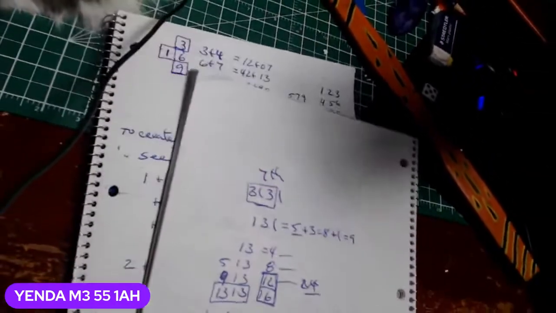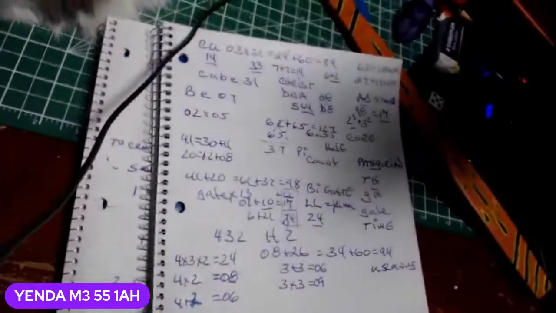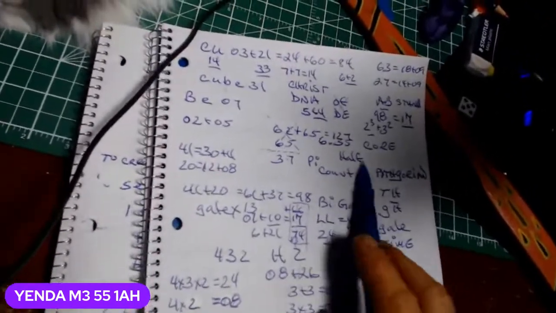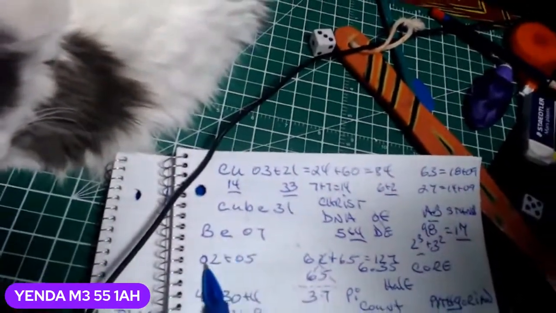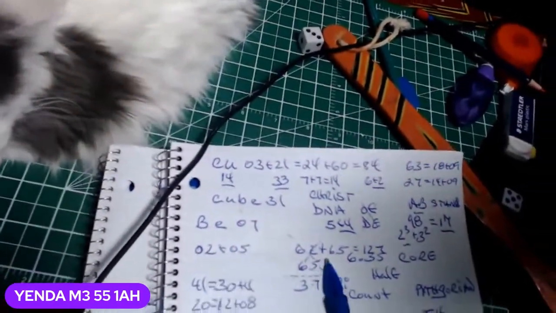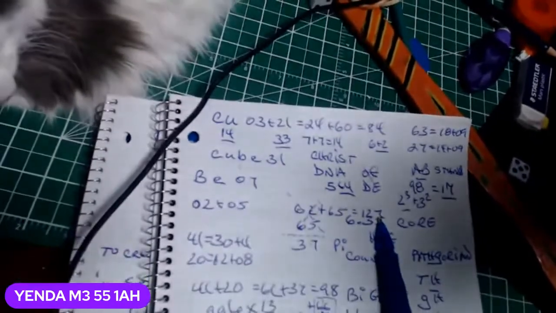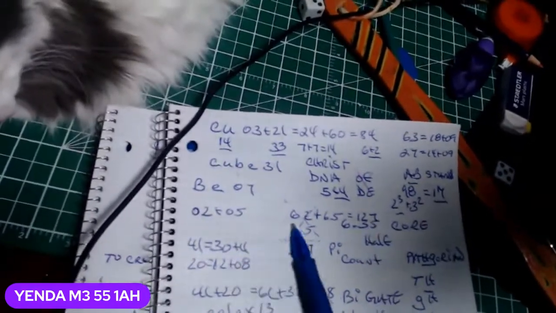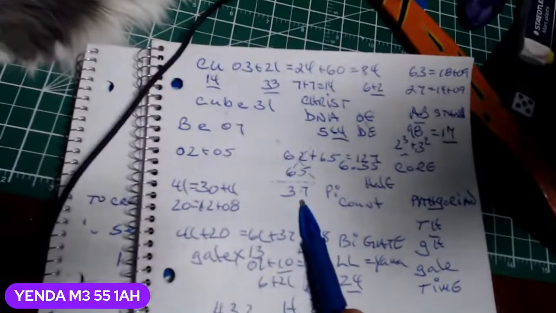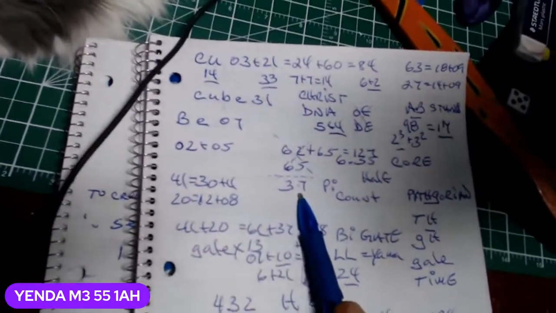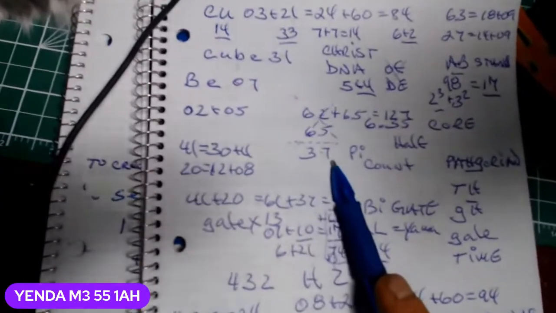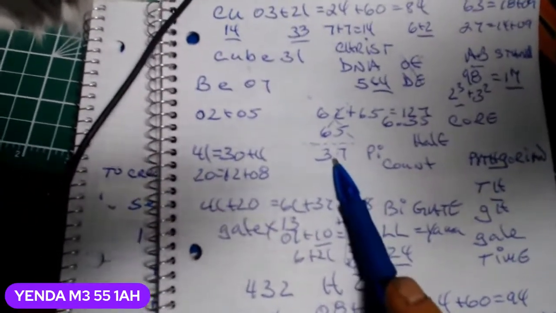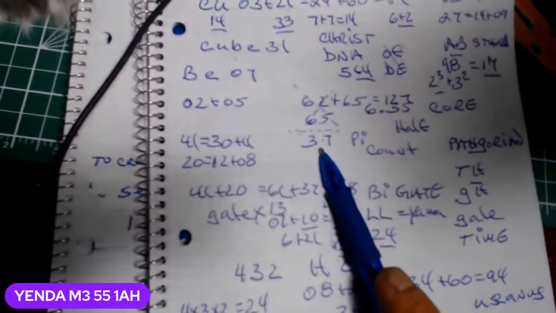And to enforce this scenario, this next part of B ends in 62 and 65, equaling 127. But when B and E come together, it's actually 37. Gate 10. 3 times 7, 21 to cube. 3 plus 7, 10, equaling 31. It becomes the same thing.